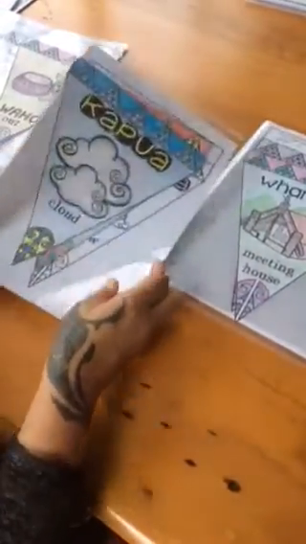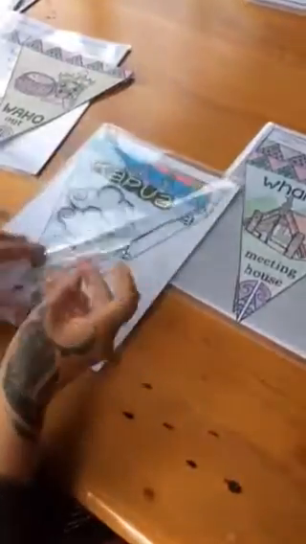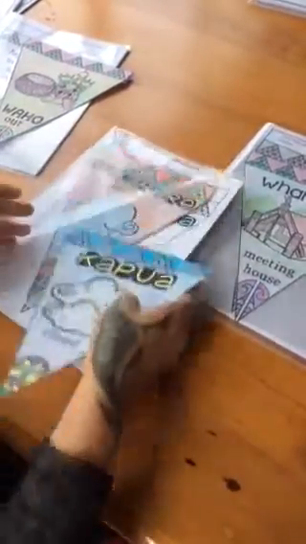We've got the weather, that is 2.2 in the curriculum. Some examples, kapua, pukarere.